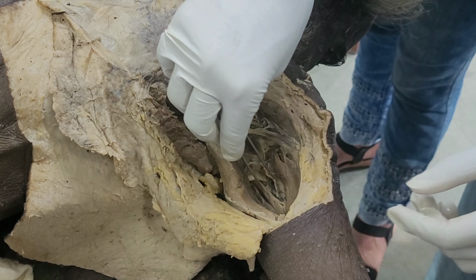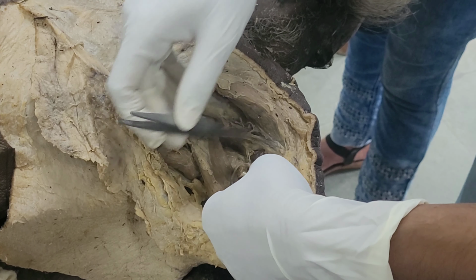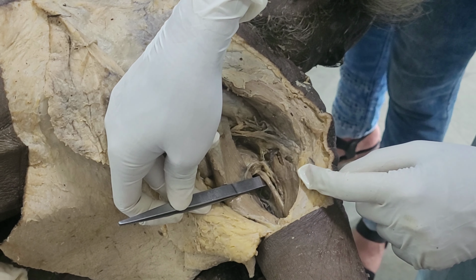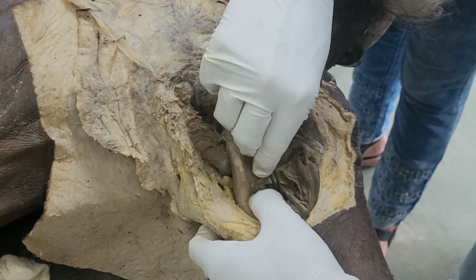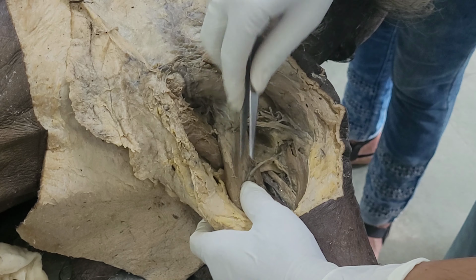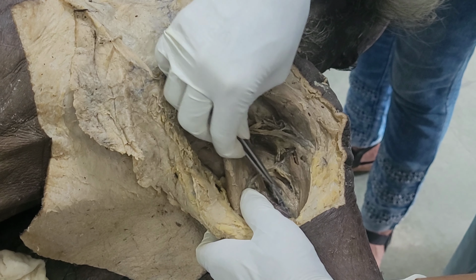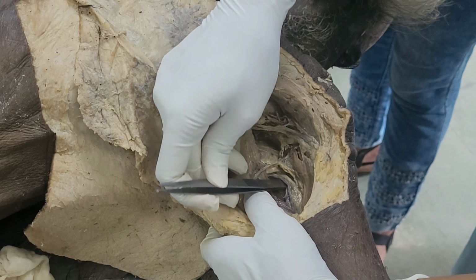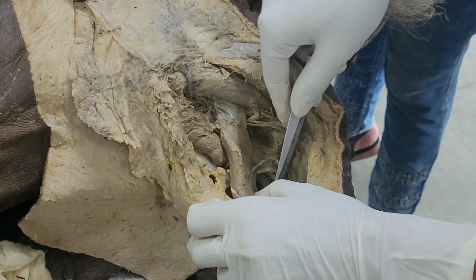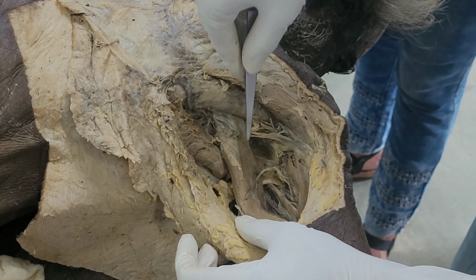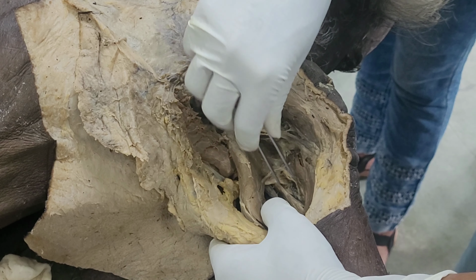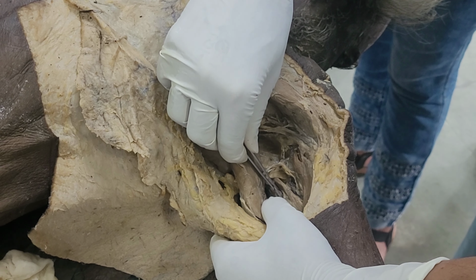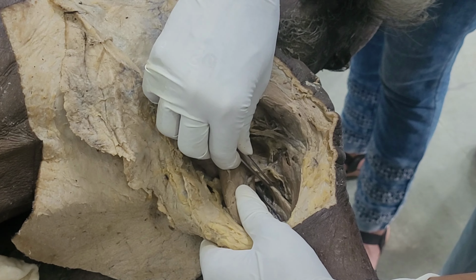You see very nicely one structure over here, a thick nerve. This is the radial nerve, and the vessels, the posterior circumflex humeral vessels. Oh sorry, profunda brachii vessels. So this is the posterior circumflex in the upper quadrangular space, and here are the profunda brachii vessels, and this is the radial nerve.